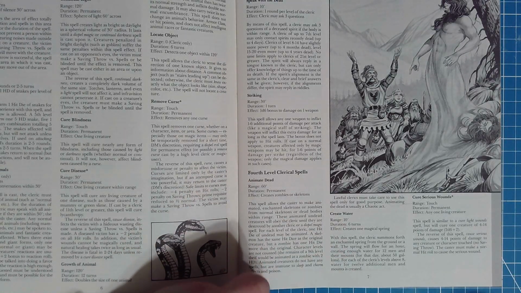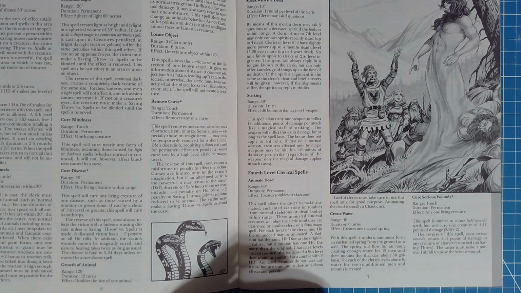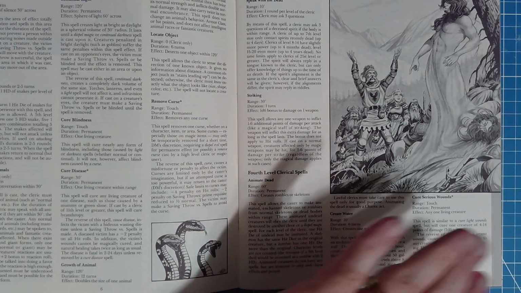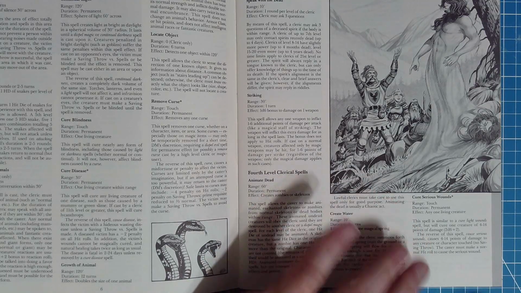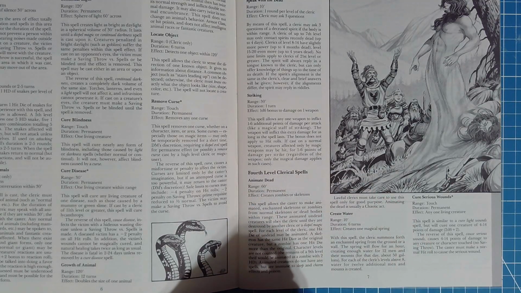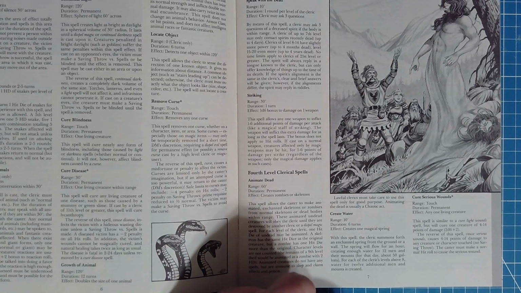And then we get to our second actual healing spell, where we heal actual damage. We haven't seen one of these in a while, have we? Cure serious wounds. Range, touch. Duration, permanent. Note it's reversible. Affects any one living creature.